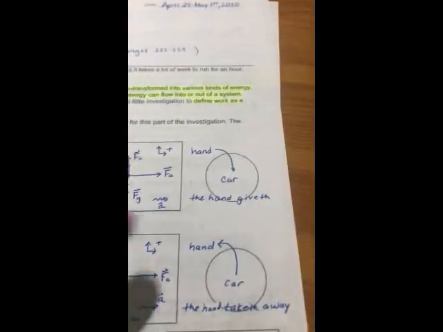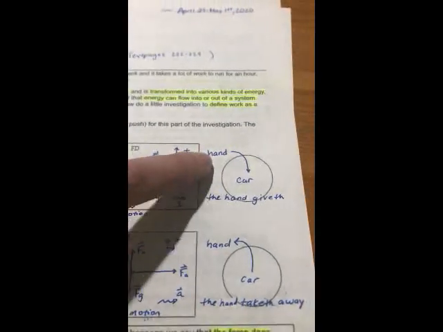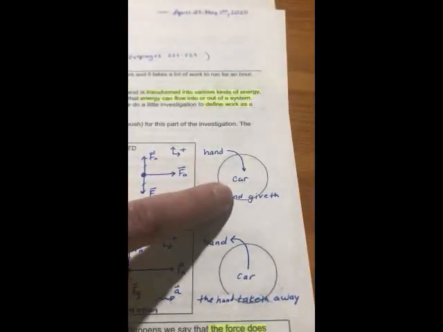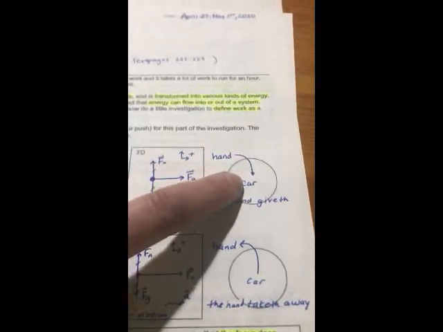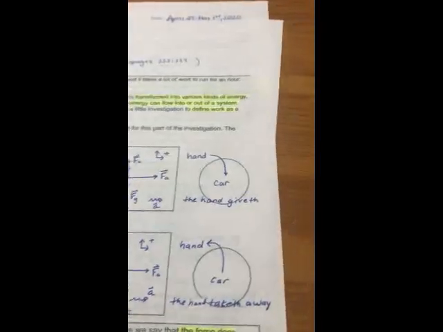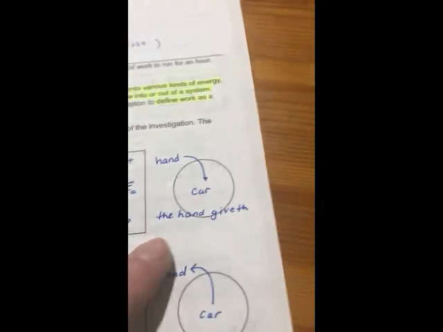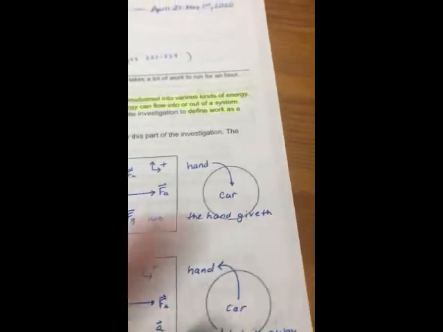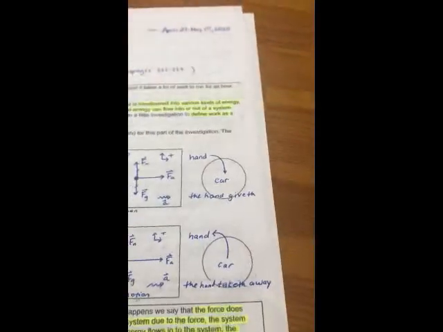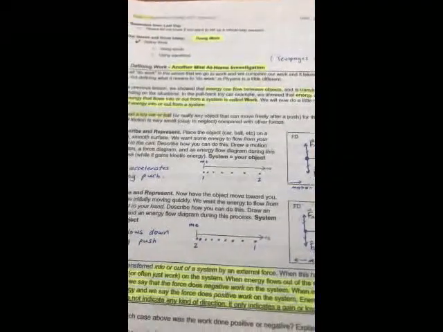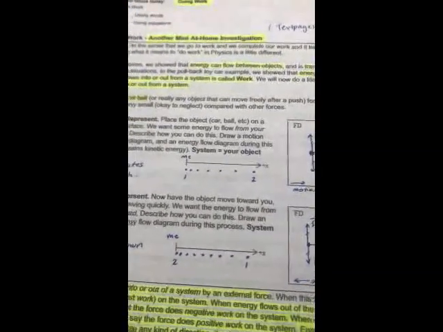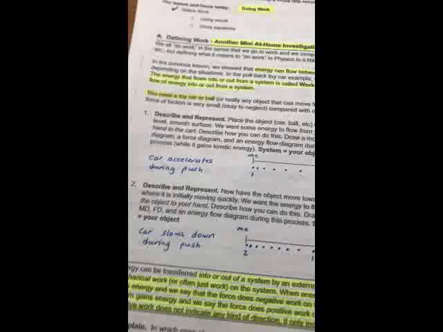In order for energy to flow from my hand to the cart, I have to impart energy onto the cart. So I draw an energy flow diagram. My hand is the environment because the car is our system, and I'm giving energy to the cart. What I've said underneath all of these is the hand giveth, that is, the hand giveth energy to the car. And your car is accelerating, so your motion diagram looks like that.